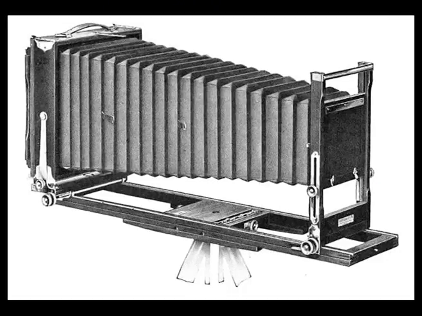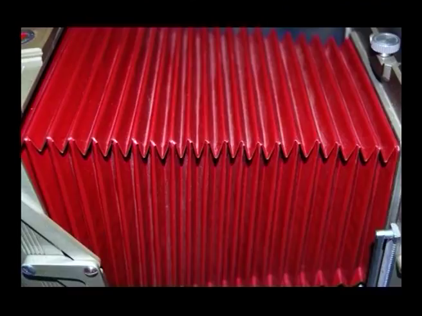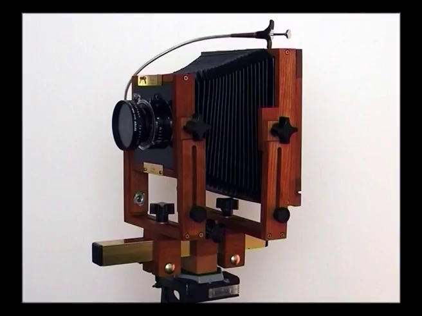A view camera is basically a light tight seal, which means to say that no light can enter into the camera unless it is planned for. The bellows are something like the bellows of an accordion or a harmonium, which can move up and down and backward and forward. It was first introduced in the 19th century, and over a period of time it has been refined and over refined, and today it is one of the top cameras being used simply because of the large size of the negative.